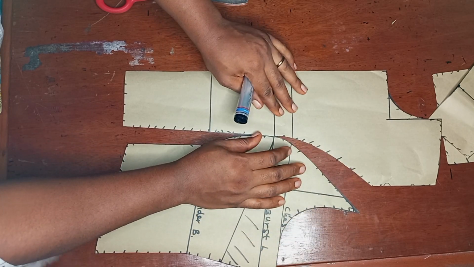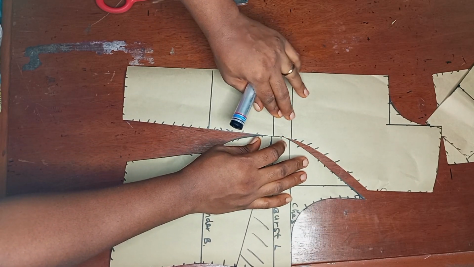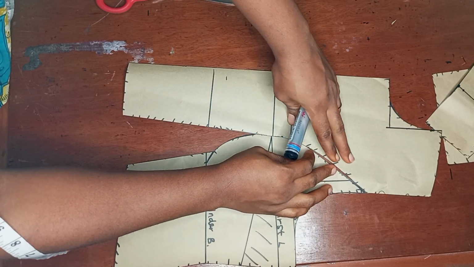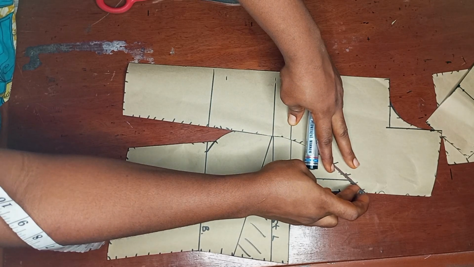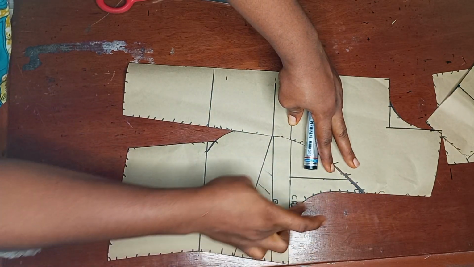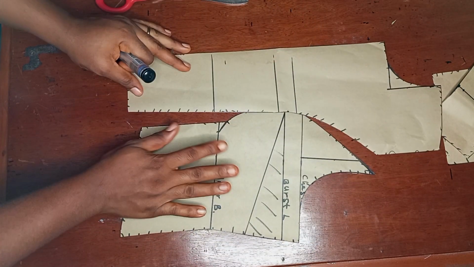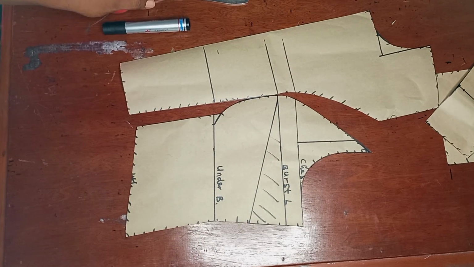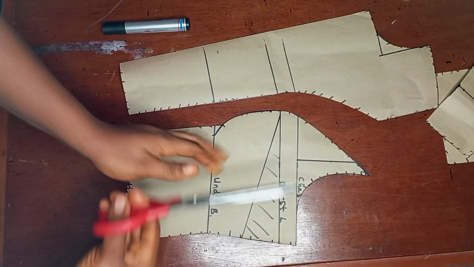You see, that is how it's going to be. All our points are aligning. If we use this pattern to cut on our fabric, we're going to be having the same thing. Our bust point, our under bust, our half length, no excesses.